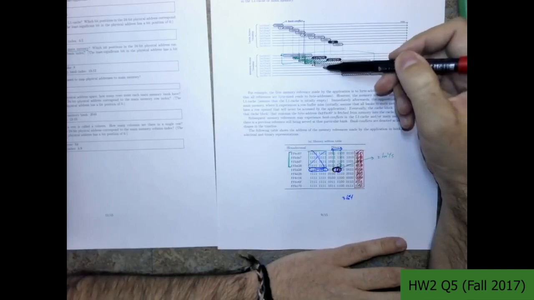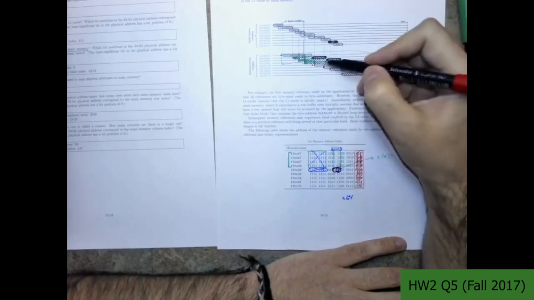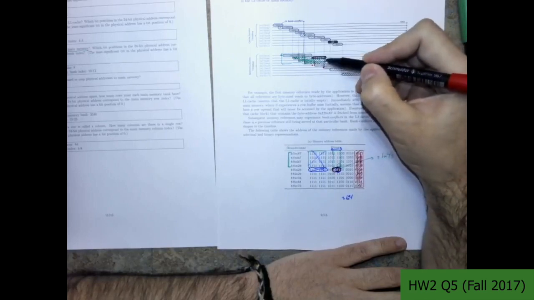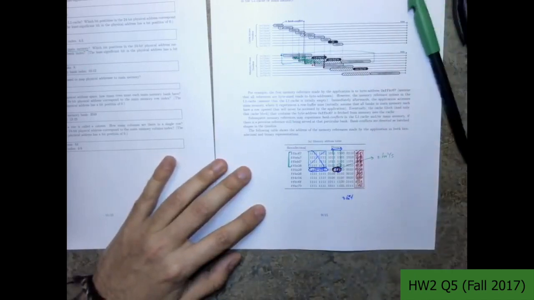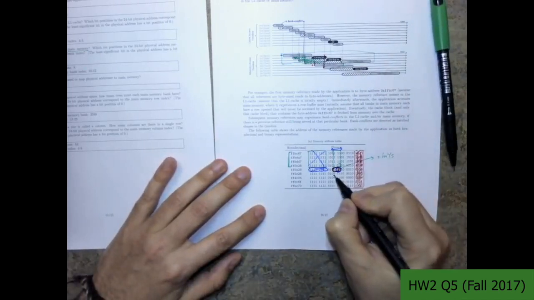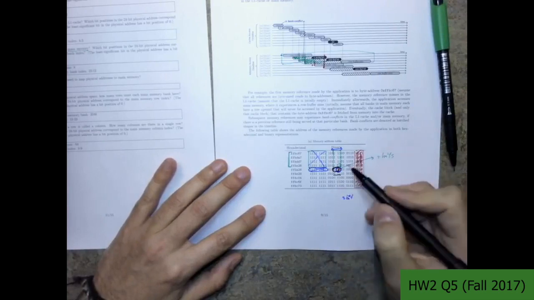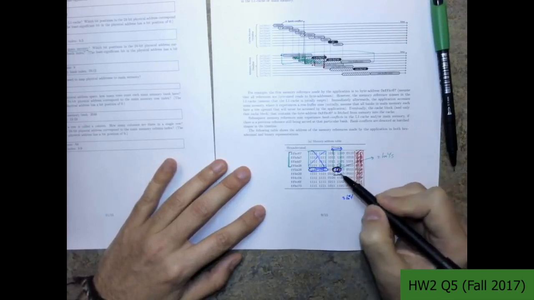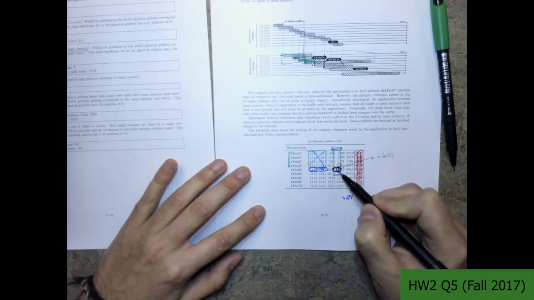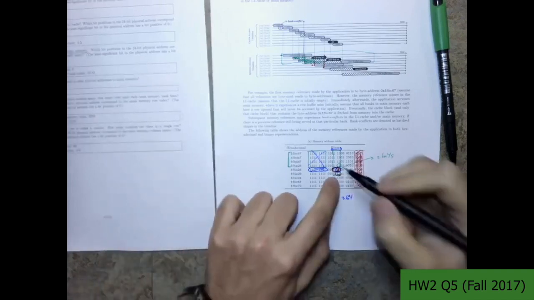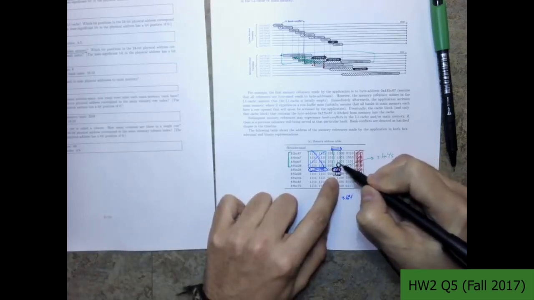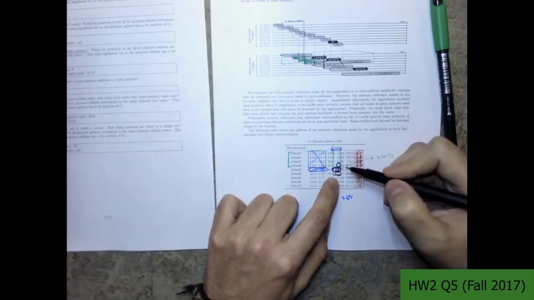In the next access, we don't have a bank conflict with the previous access or the access before. So you have these 3 candidates. We can see that if we choose only these 2 bits, we will have a bank conflict with the previous accesses.